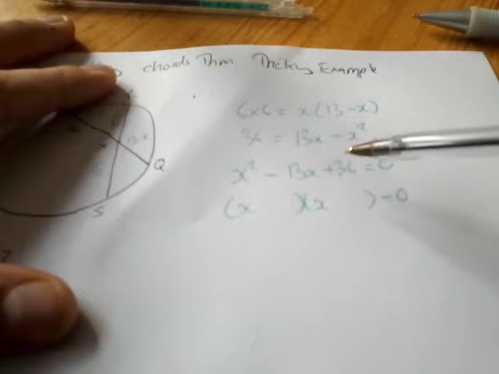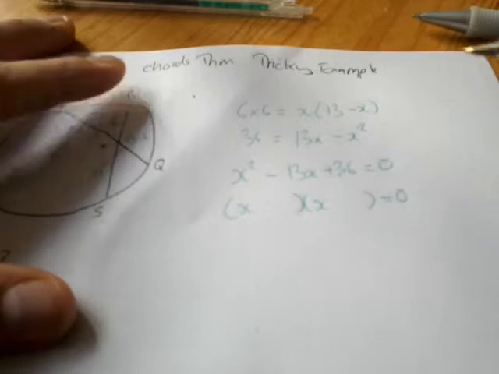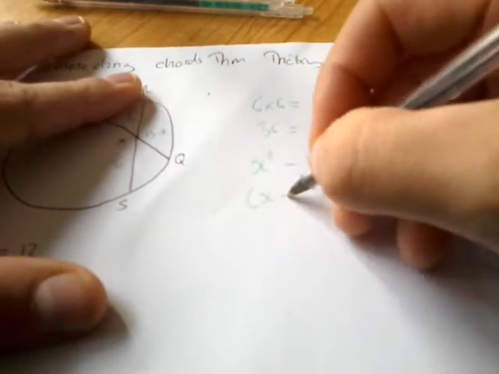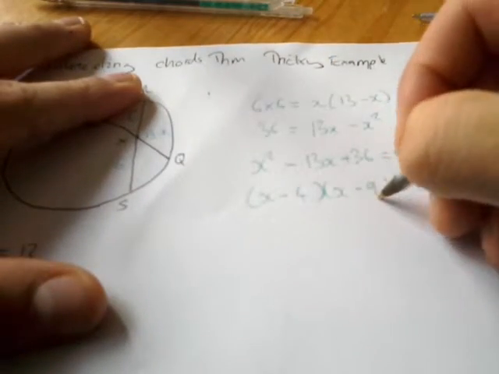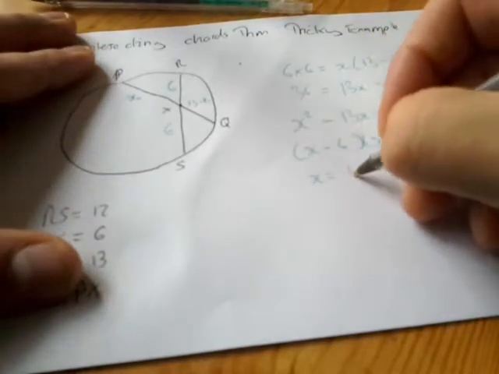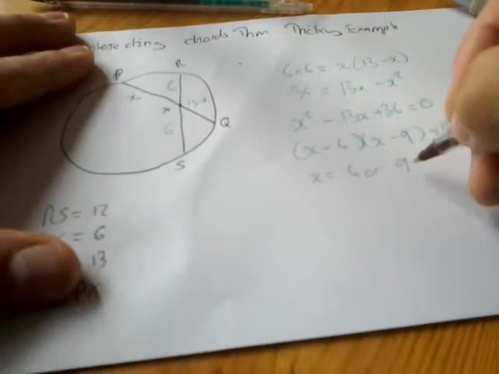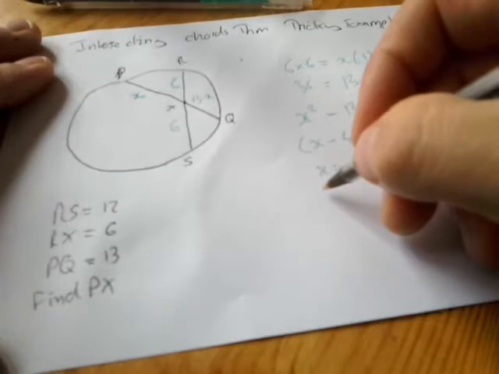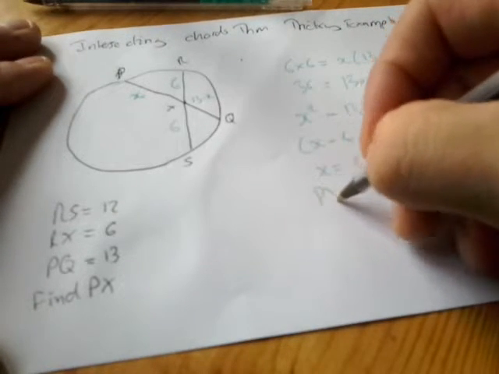And 6 and 6 doesn't work. 3 and 12 doesn't work, but 9 and 4 does work. Minus 4 and minus 9. There we are. So x is equal to 4 or 9. So x, remember, was PX. Probably answer it in that way.